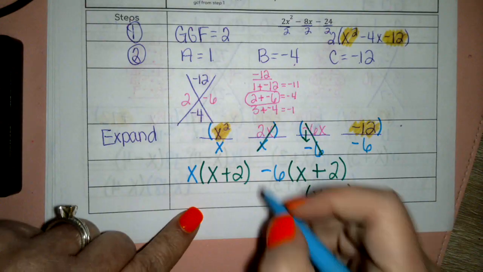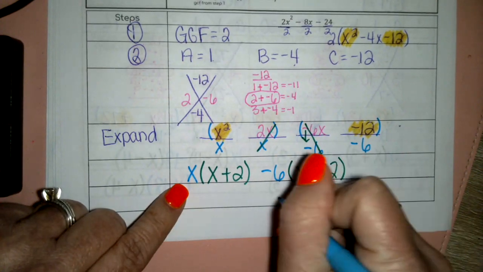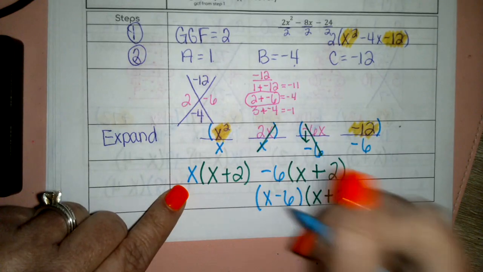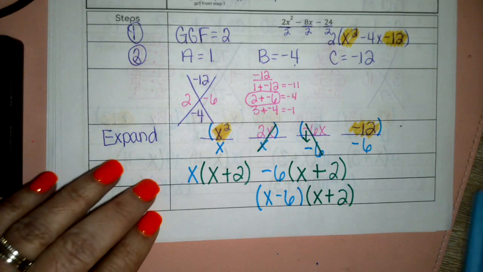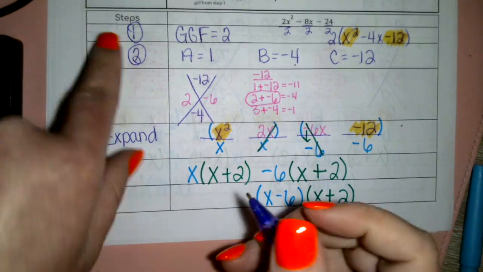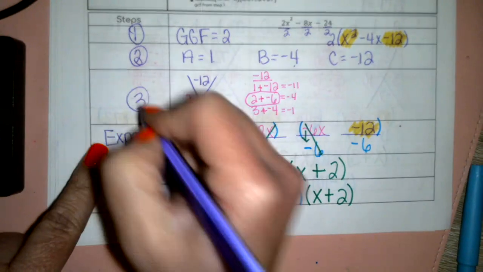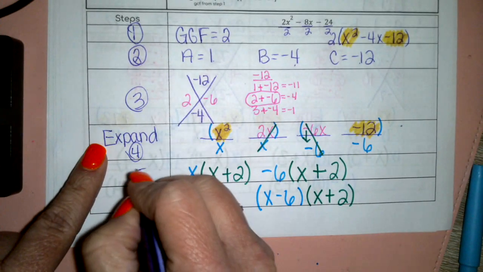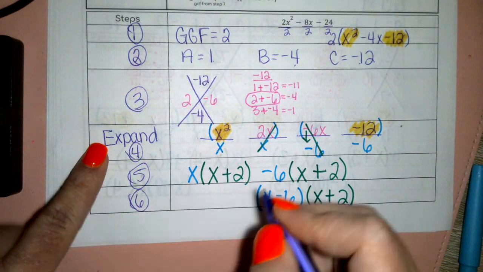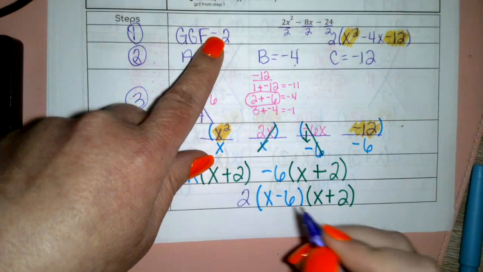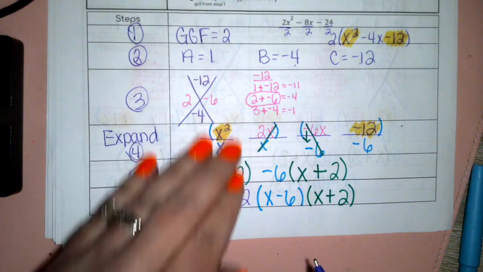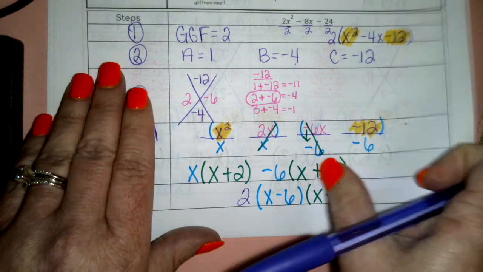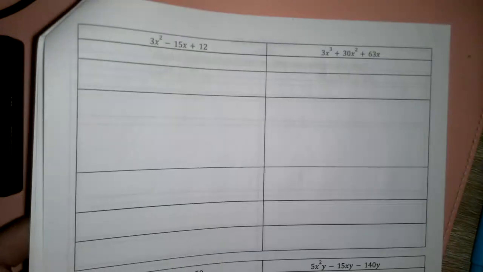And then my GCFs go in a parenthesis together, so x minus 6. And that's my final answer. No, it's not. I'm sorry. You got to have your GCF from step number 1. My GCF from step number 1 is a 2, so you got to have that 2 from the very beginning. That sits out in the beginning. So that's how you do this entire problem from start to finish. Turn the page over. Let's try another problem.